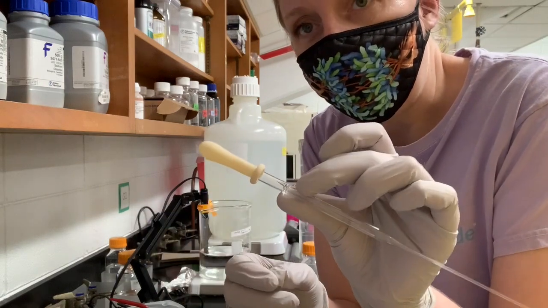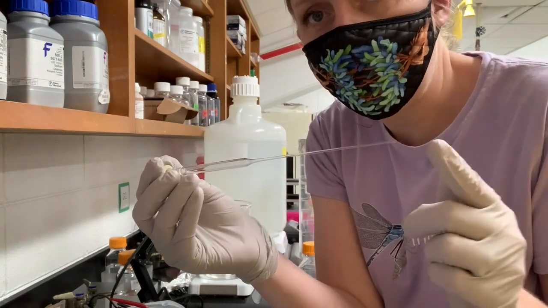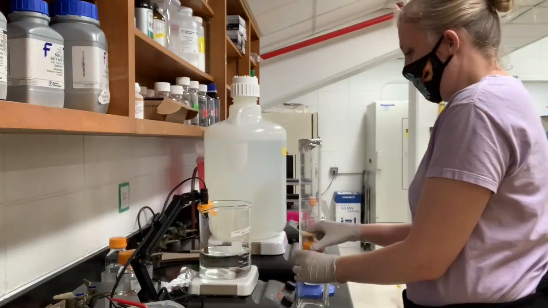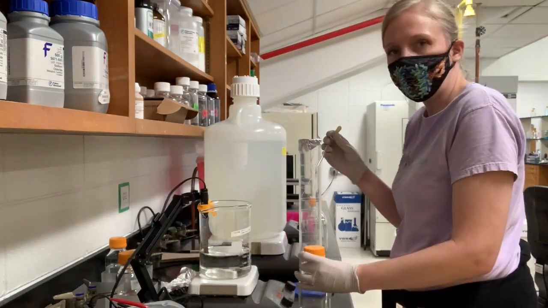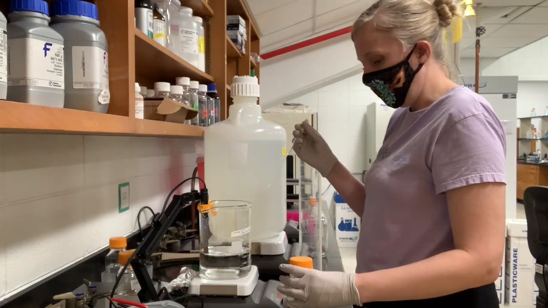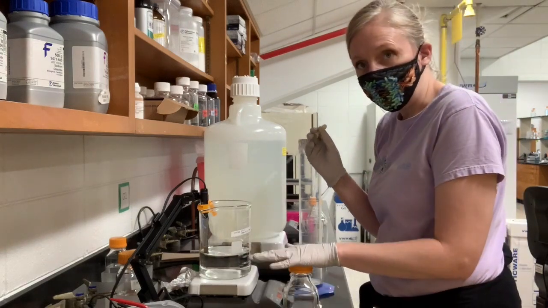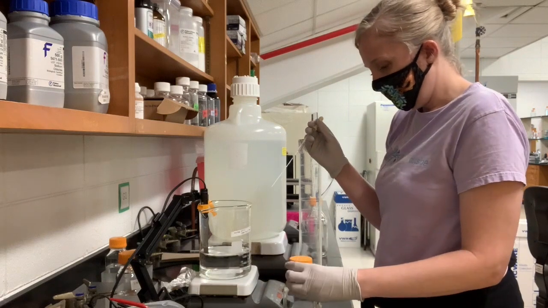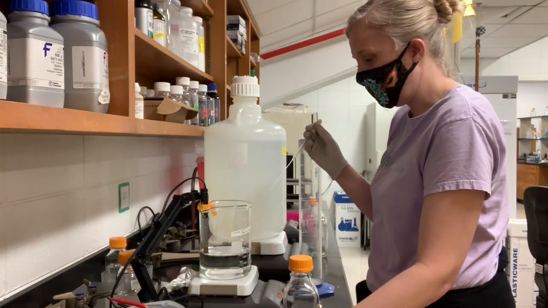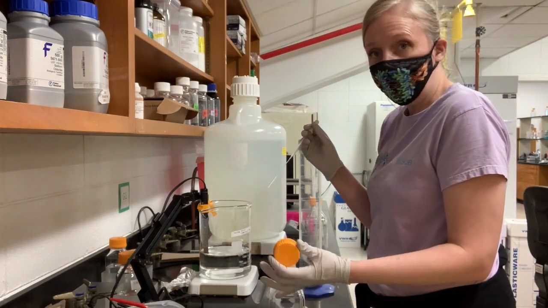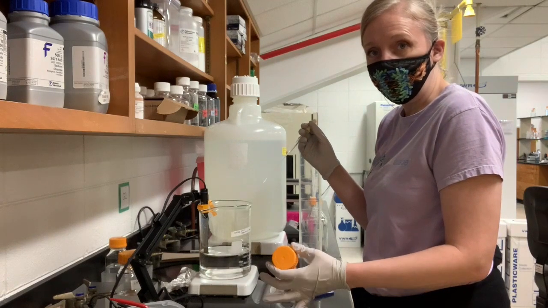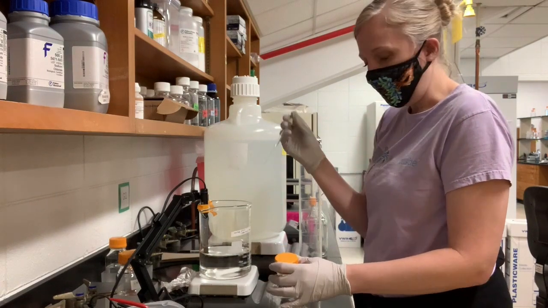So now that I have that on, I'm keeping this side sterile, but I'm going to come over here and very carefully pipette some of this strong base into my solution. I'm going to keep the lid on and work with the lid with my left hand and use my right hand to pipette.